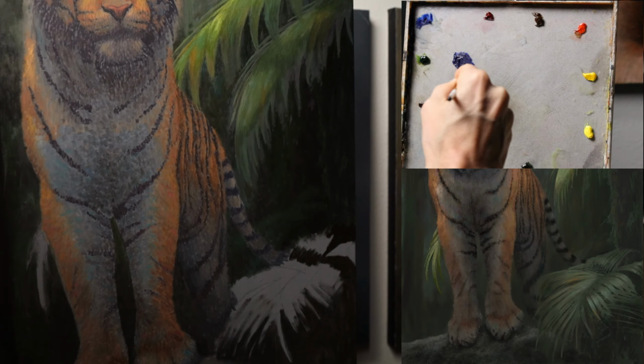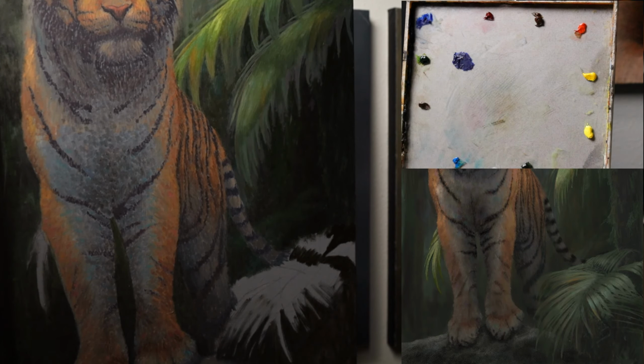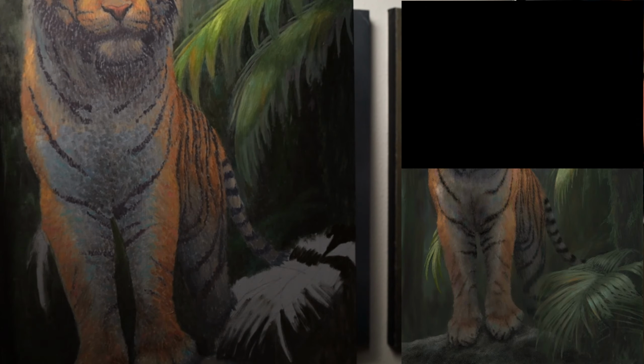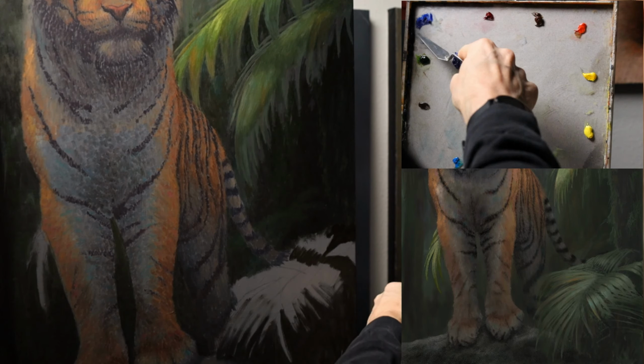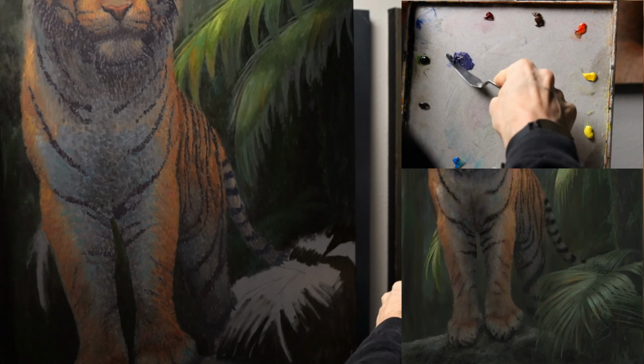And holy cow, my blue is just about dry. It is so thick. I'm gonna have to replace it, it's too thick. It's been on the palette way too long.